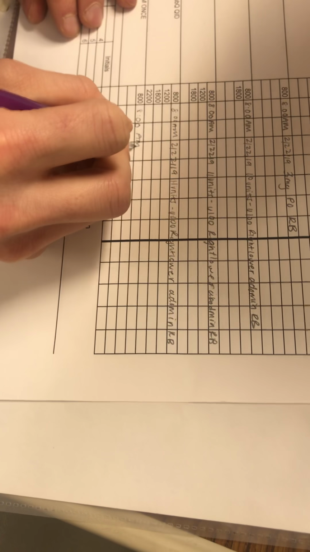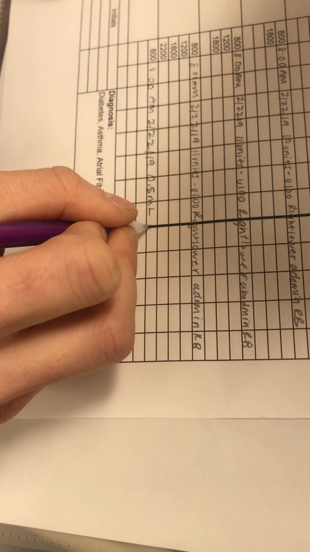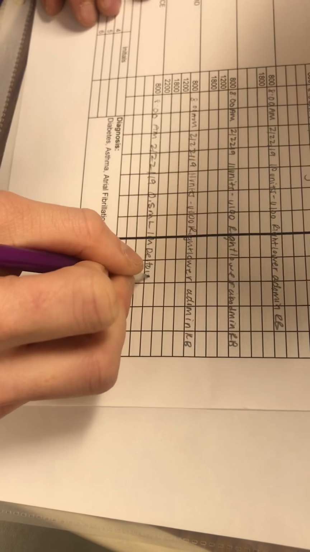Okay, and then we have our 8 a.m. And this was 0.5 milliliters. And then we did this intramuscular in the deltoid.